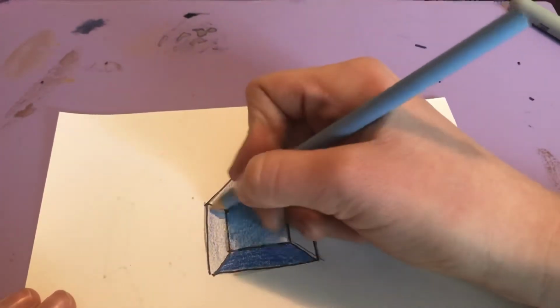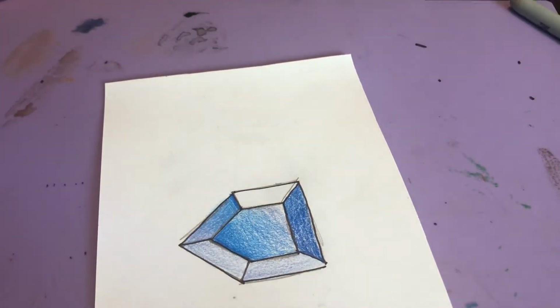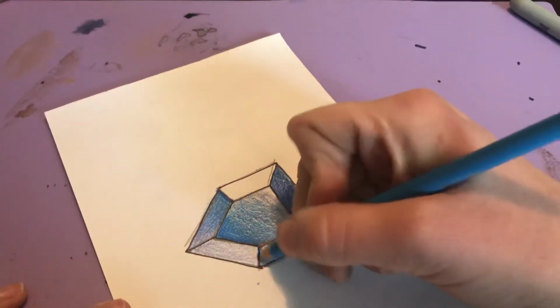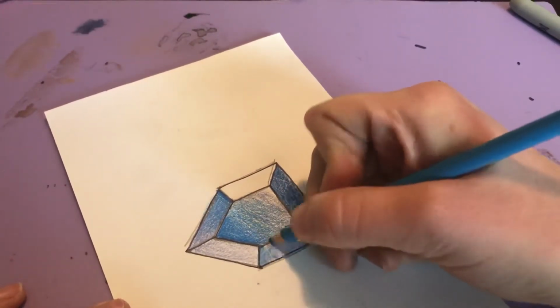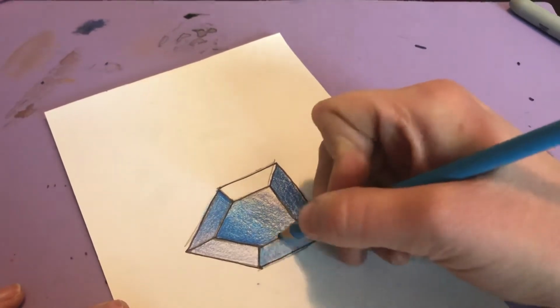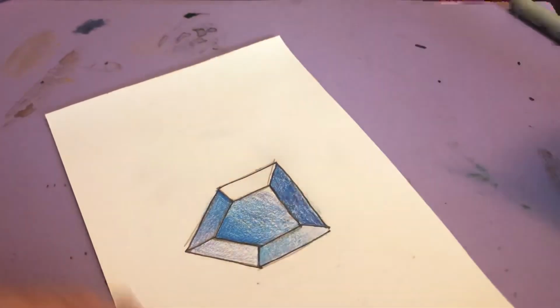So first, shade with that lighter color. Then I'm going to take the medium color starting up here. Now the colors I'm choosing are the colors that I wanted, but if you want to switch up the colors because of the type of colors you have, that's totally fine too.